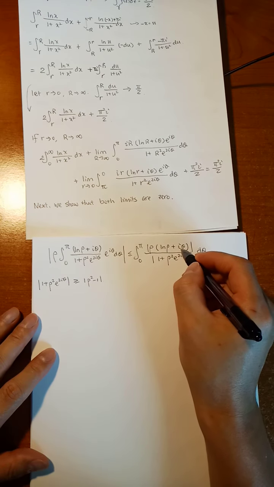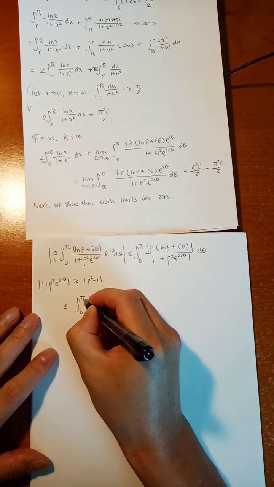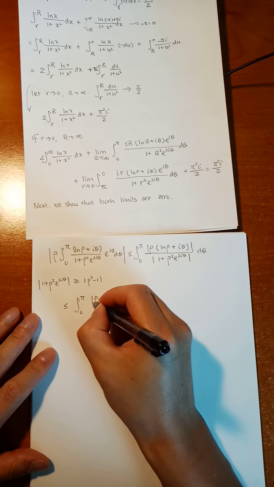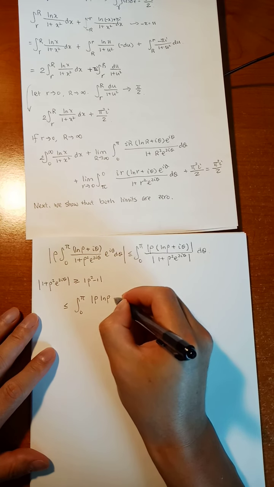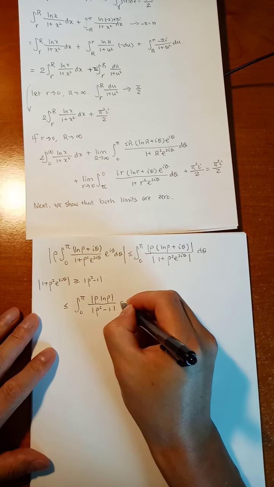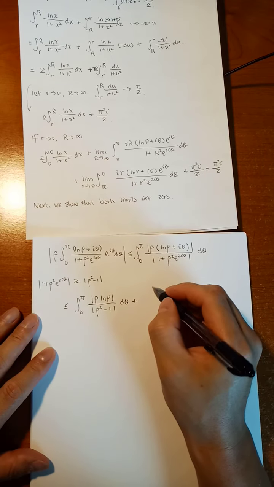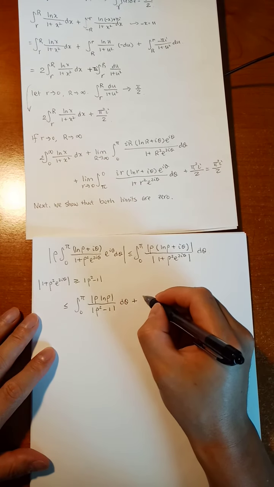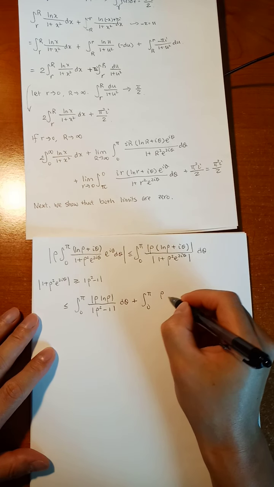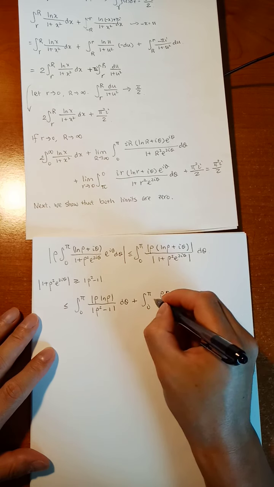And this one, we're going to use the triangle inequality. So this is less than or equal to the integral from 0 to pi. The first one is rho times the modulus of log rho over the modulus of rho squared minus 1, d theta. And the second part is the integral from 0 to pi of rho times the modulus of theta over the modulus of rho squared minus 1, d theta. Theta is also positive. Theta is between 0 and pi, so it's positive.